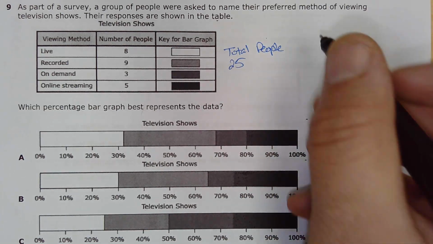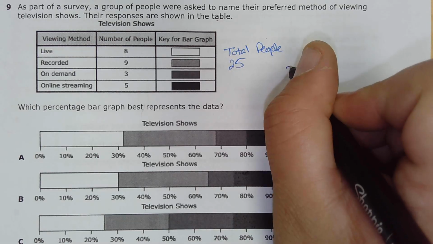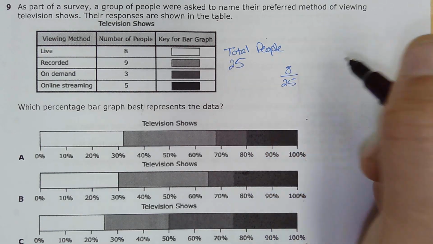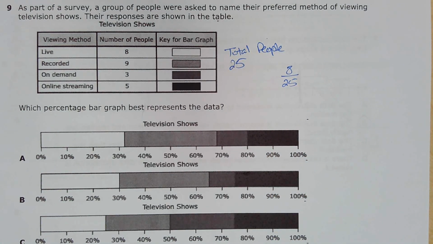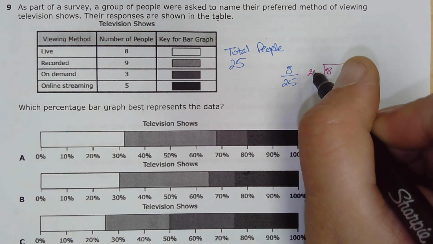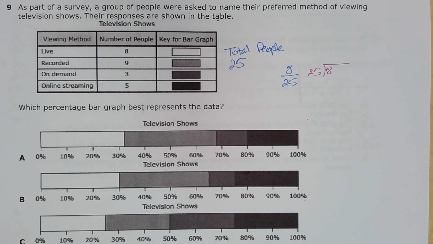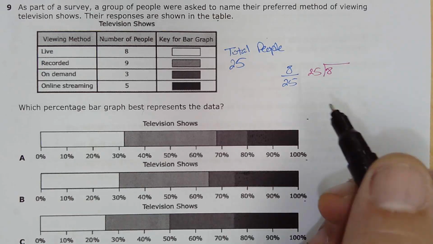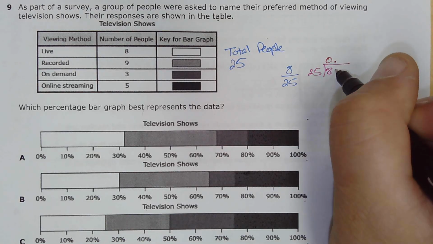Well, let's do it. If I know it's 8 out of the 25, this is where we're using a couple different techniques. In my class, it's cowboy hat and horse, or T-bow, top in, bottom out. That way we know which number goes on the inside of our division boxes. So T-bow, top in, 8, bottom out, 25. So here we know that 25 cannot fit inside of 8, so we do a 0, decimal, 0.